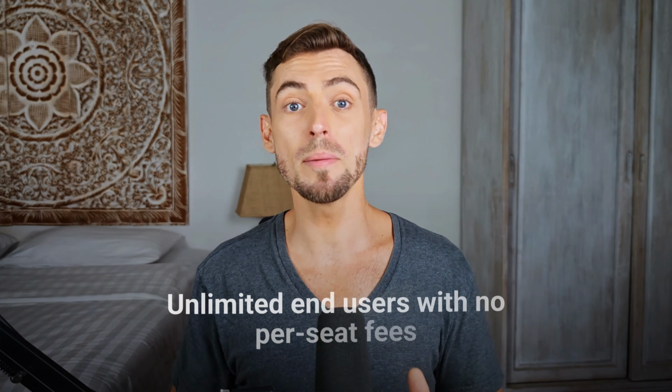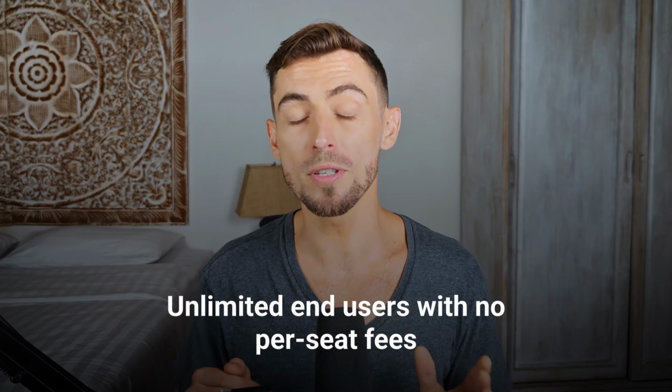Feature 3 is where Zite gets really interesting. Unlimited end users with no per-seat fees. Let me explain why this is such a big deal with some real numbers. Most platforms in this space charge per user. Some charge $10 per month per user. Others charge around $60 a month for up to 20 users, then you jump up to higher tiers. Some are $25 per user. Others charge based on usage, but they scale up quickly with user count.